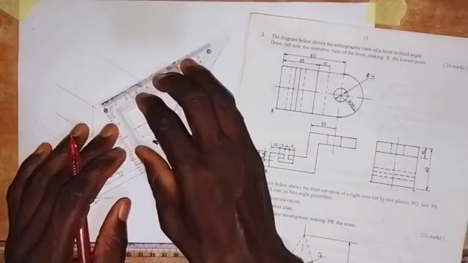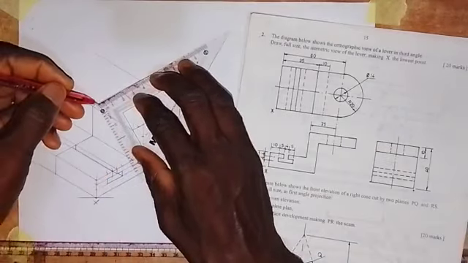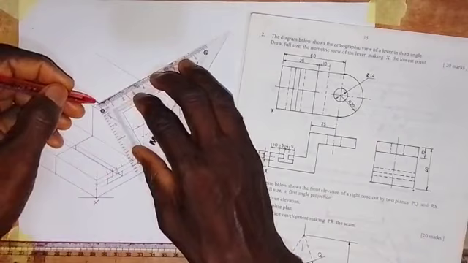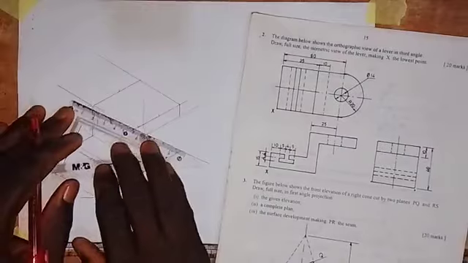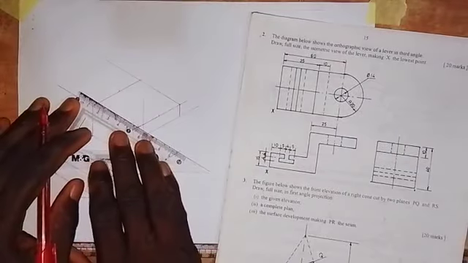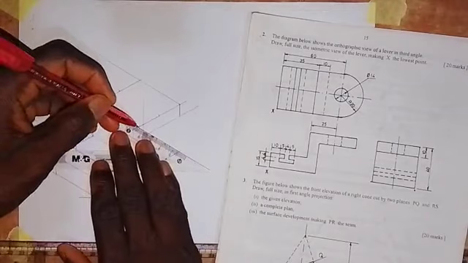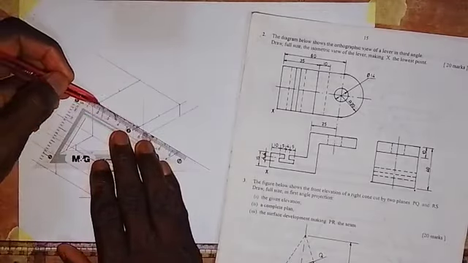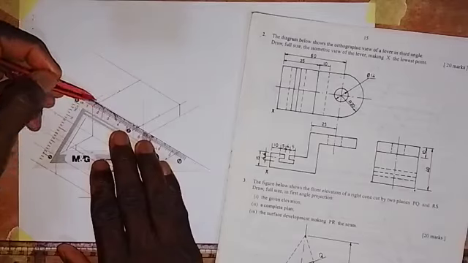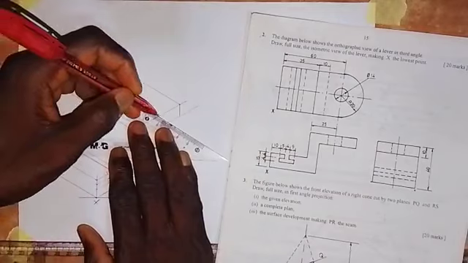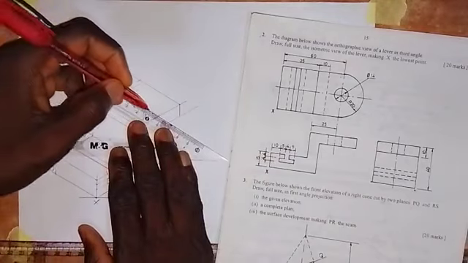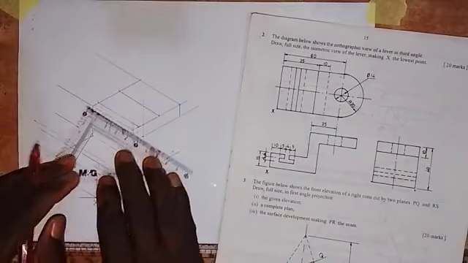So also I'll come to this point again and take a measurement of 40. Okay, so get the midpoint. So this is 20. So I'm going to join these 2 points. I will join them together like this. So join these 2 points together. Okay, so also these 2 points, I will join them together. All right, so I have this now.